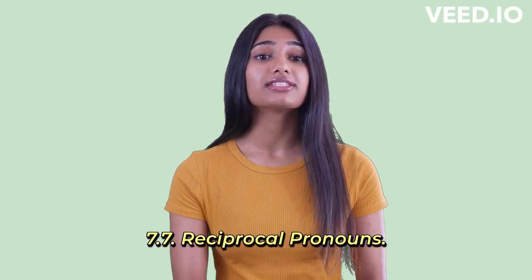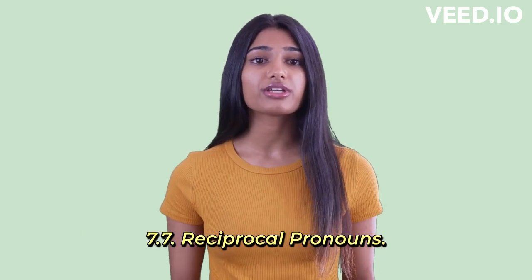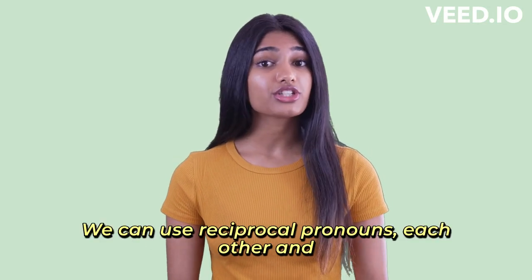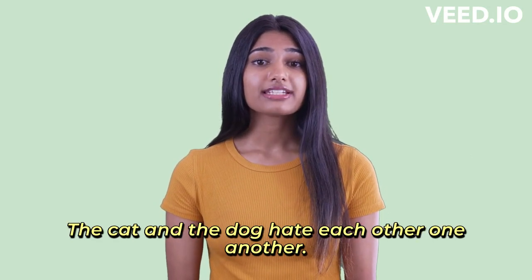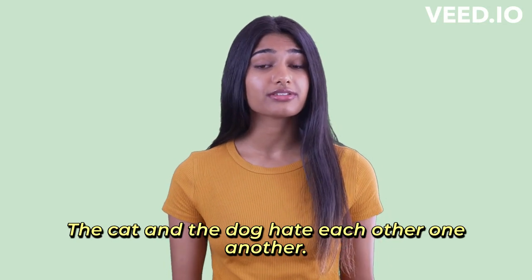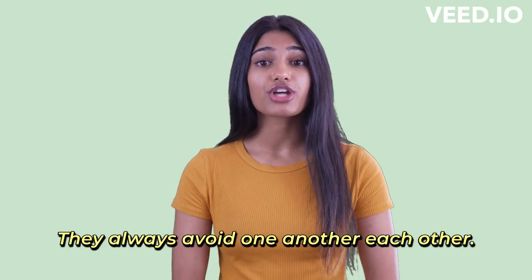7. Reciprocal pronouns. We can use reciprocal pronouns each other and one another with no difference in meaning. Example: the cat and the dog hate each other / one another. They always avoid one another / each other.